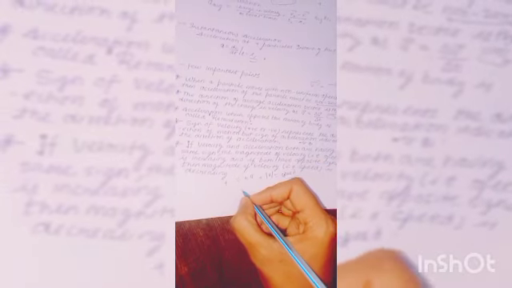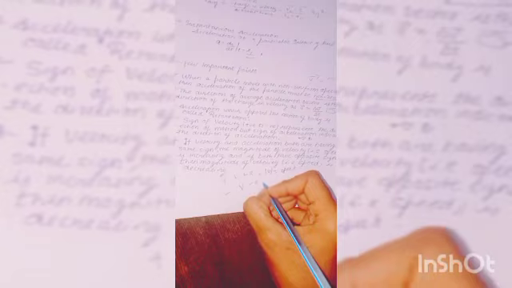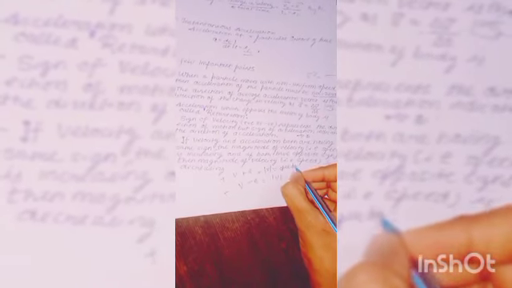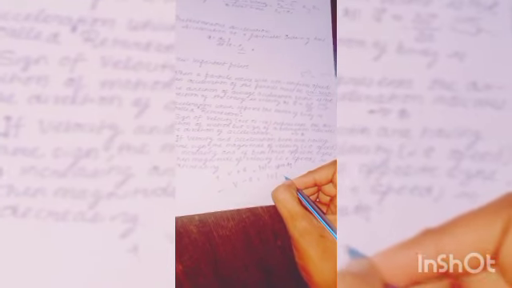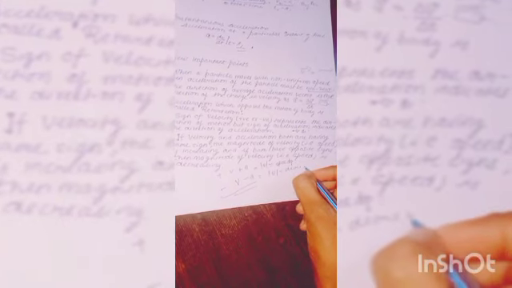And if they have opposite signs, then it will have decreasing speed.